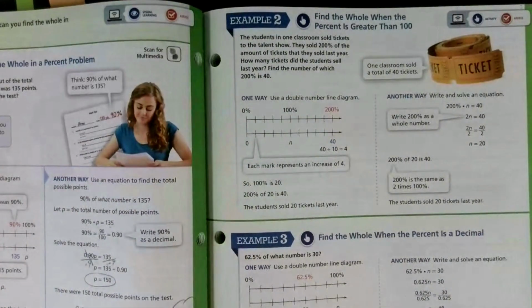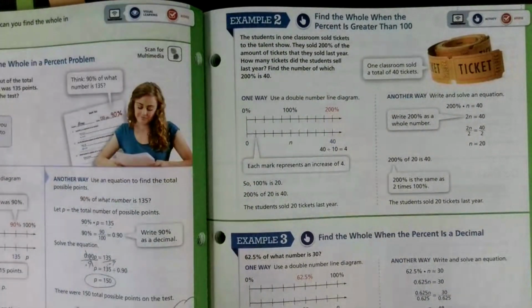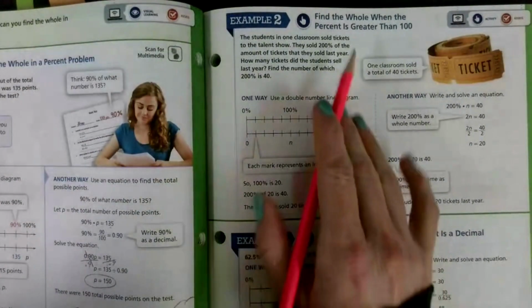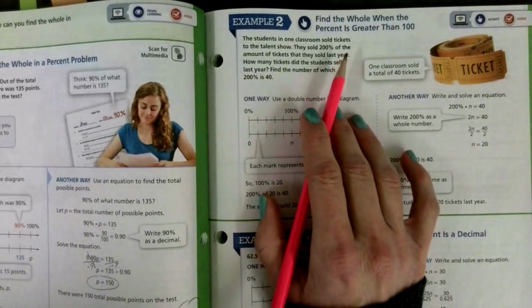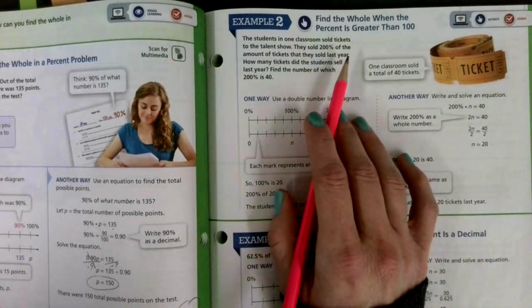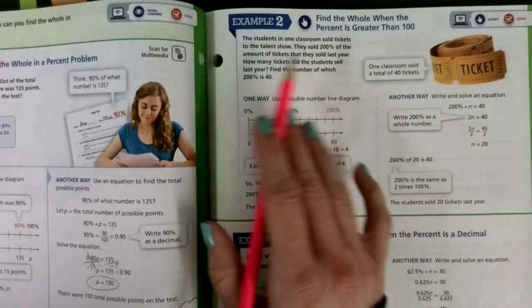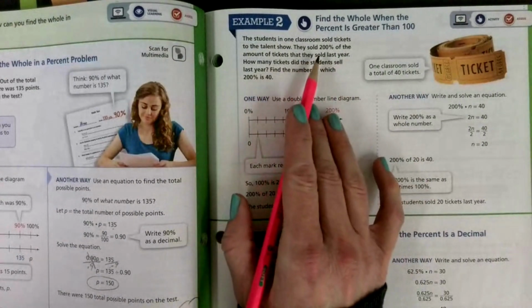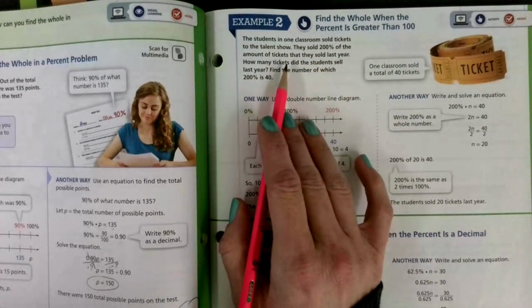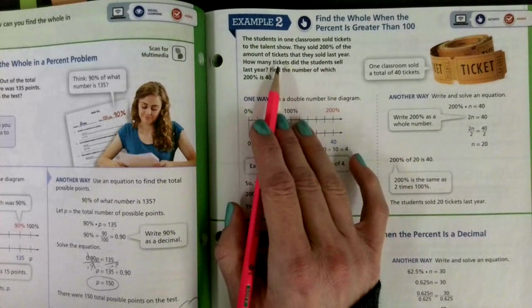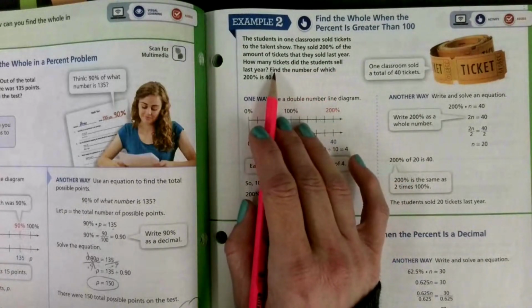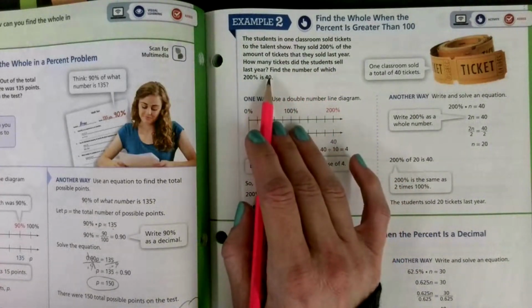Okay, let's start example 2. Finding the whole when given the percent if the percent is greater than 100. The students in one classroom sold tickets to the talent show. They sold 200% of the amount of tickets that they sold last year. How many tickets did the students sell last year?